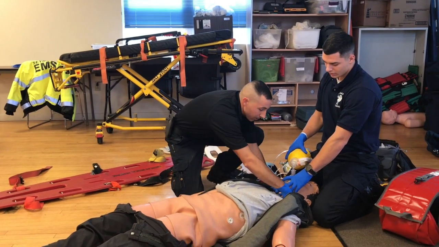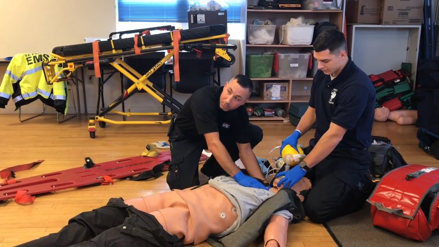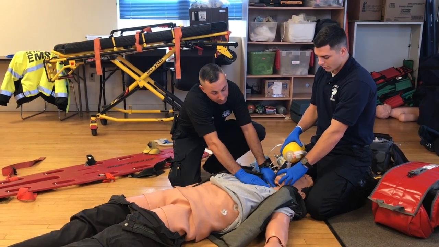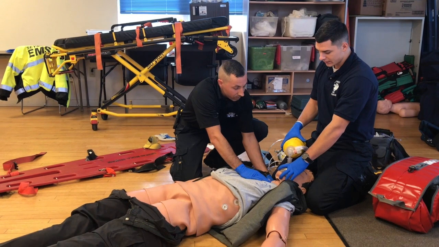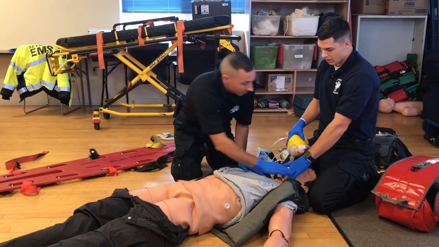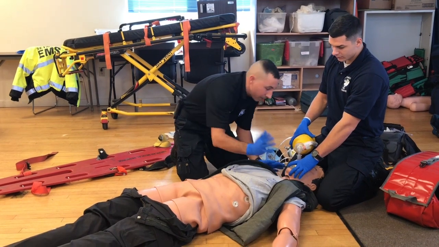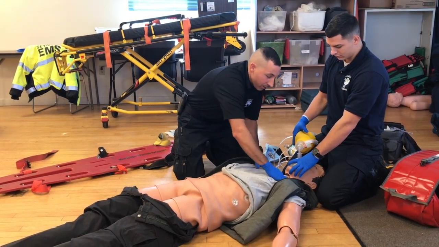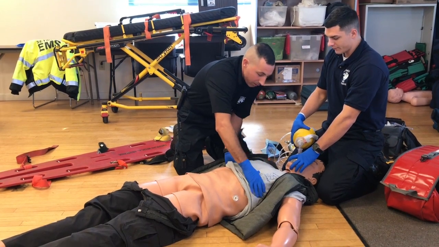We're going to come down and check the neck for DCAP-BTLS, crepitation. Going to check for any step-offs behind the neck. We're going to look for tracheal deviation and jugular vein distension. Any blood on my gloves? No. Checking the shoulders for DCAP-BTLS, crepitation. Any blood on my gloves? No. We're going to check the clavicles and we're going to check the chest for DCAP-BTLS and crepitation.